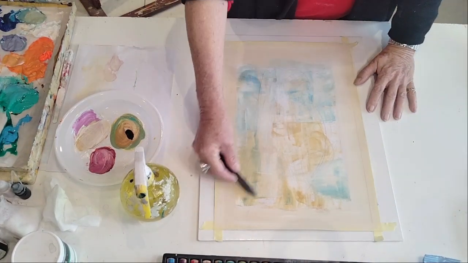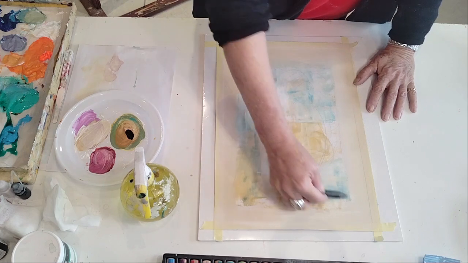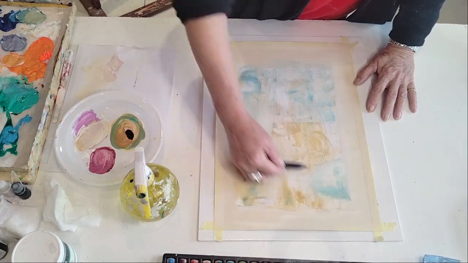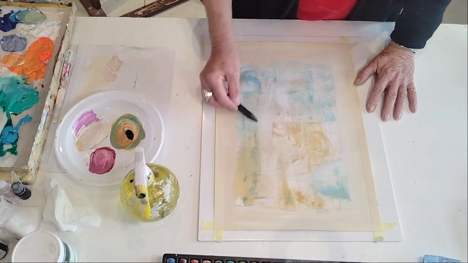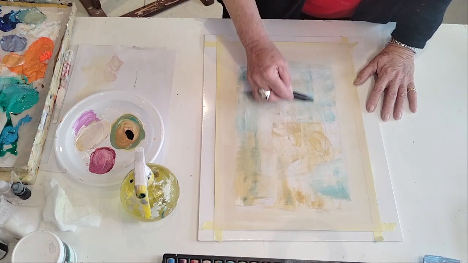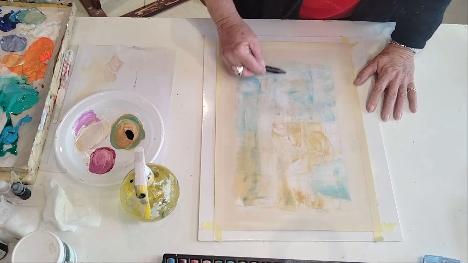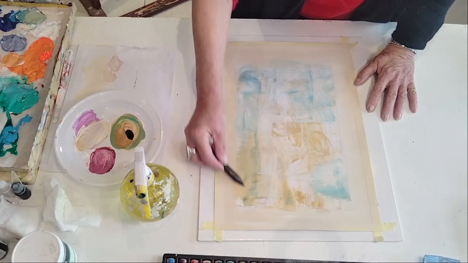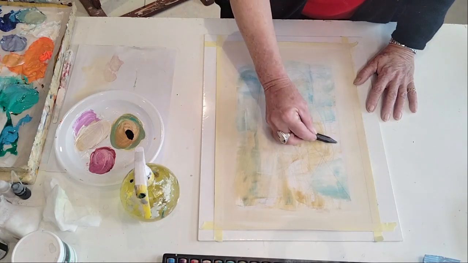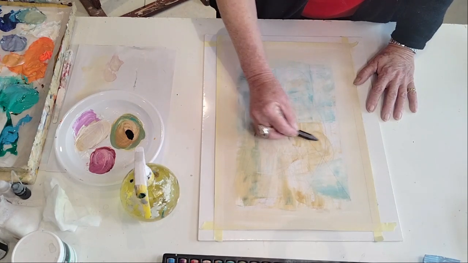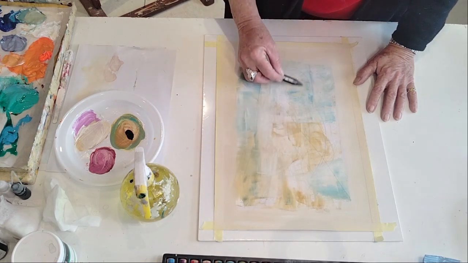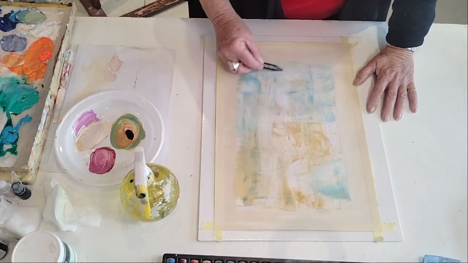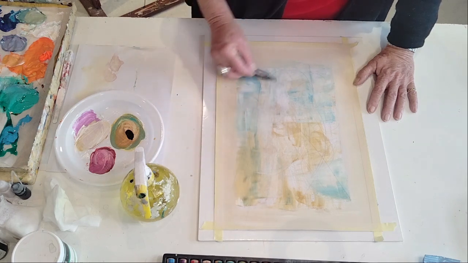So free drawing, just allowing yourself, what are the shapes that you feel that you would really like to happen. And you can see that I'm not taking my hand off the paper, even though I'm not making very heavy marks. I'm just sort of allowing myself to get connected with the painting.